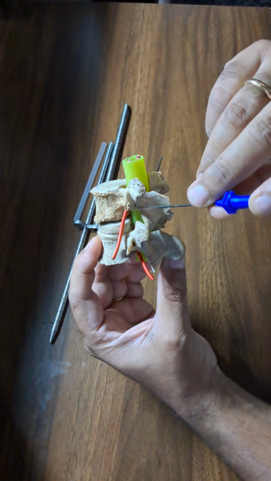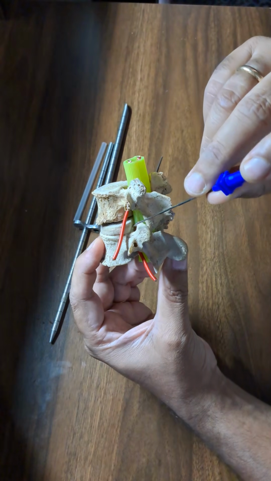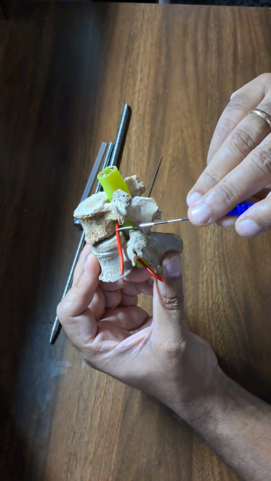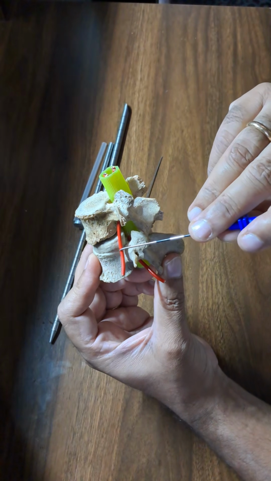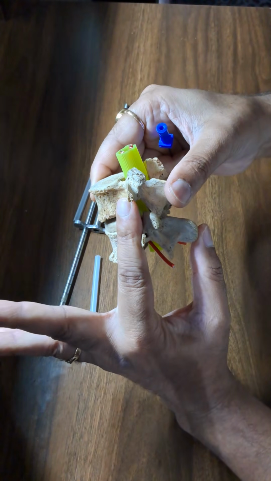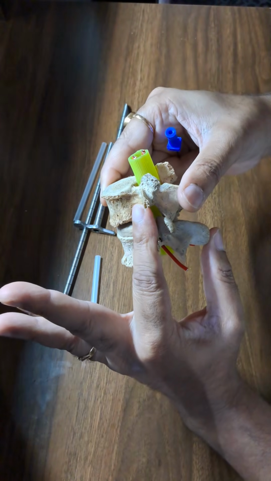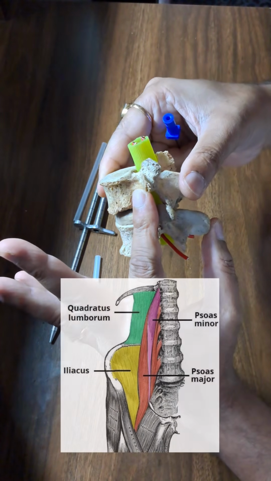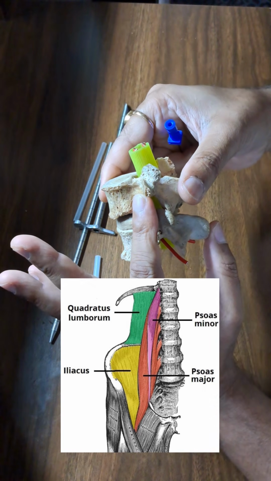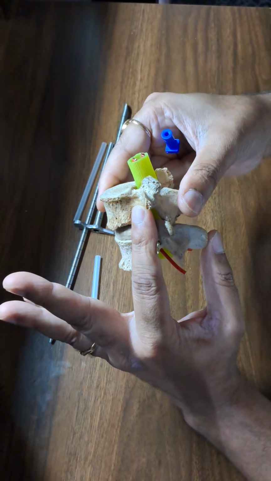One is the subpedicular approach, above the nerve root. One is the Kambin's triangle approach, below the nerve root. So this is the nerve root coming out. Here we have to imagine the psoas major. You can see my index finger. The index finger is the psoas major, which is totally covering the lateral wall of the foramen, or you can say this is forming the lateral wall of the foramen.